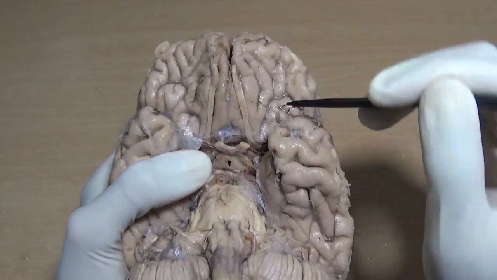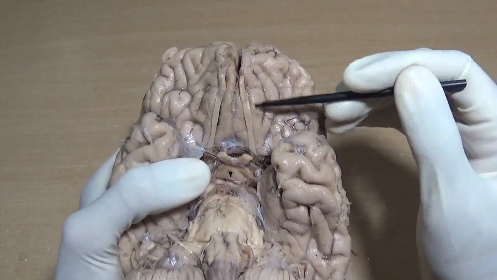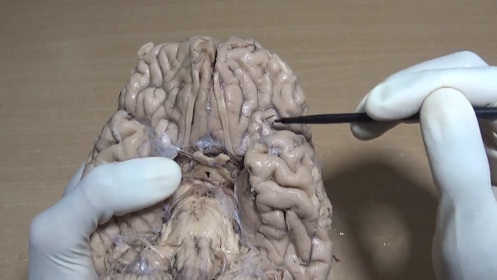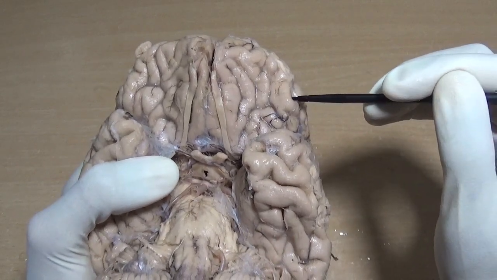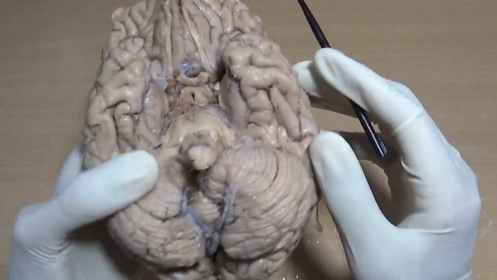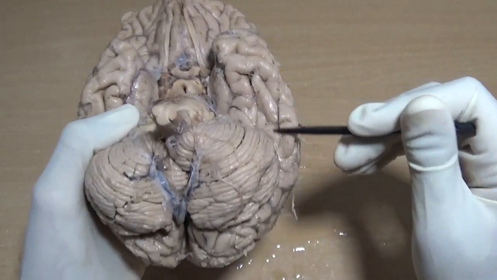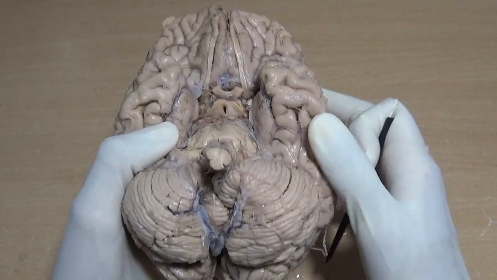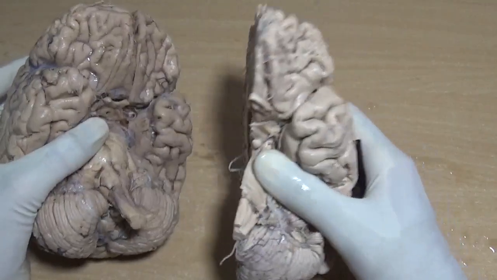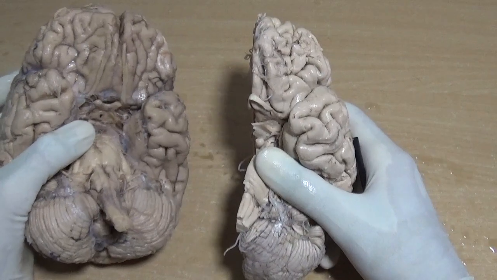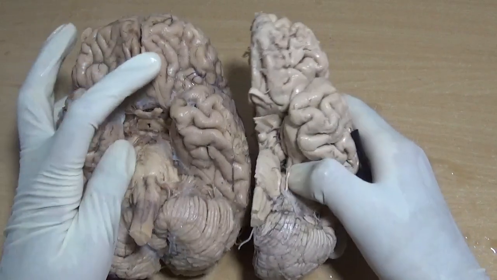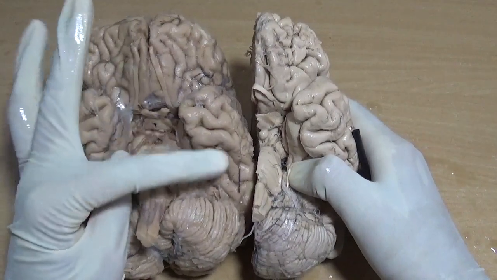Now lateral to that, this is the orbital surface divided by H-shaped sulcus into anterior, posterior, medial and lateral orbital gyri. Similarly, to understand the tentorial surface, let me show you a section of cerebral hemisphere. This is the sagittal section of left cerebral hemisphere, and I wanted to show the tentorial surface in this so you can easily correlate it with the intact brain.